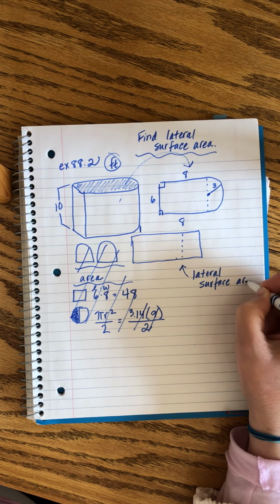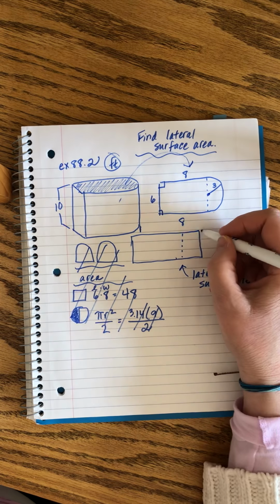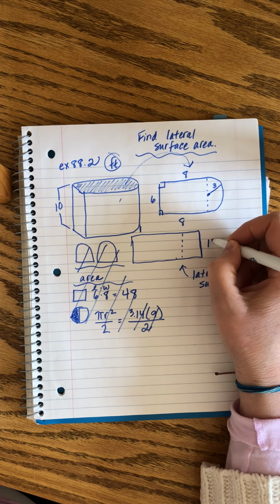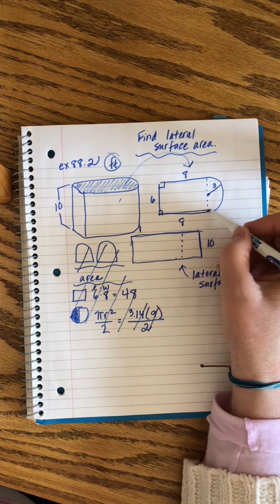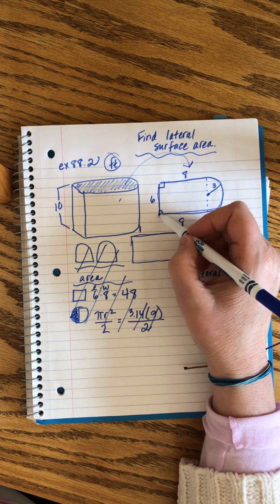Okay, so now we know this dimension is 10 feet, right? And this we're going to get by finding the perimeter of all of this.